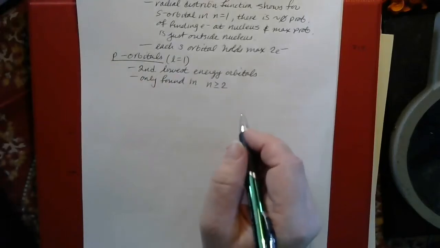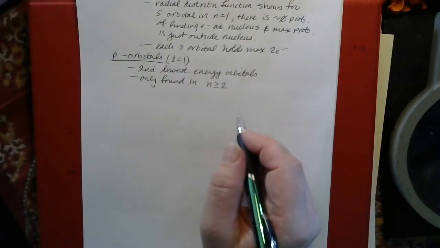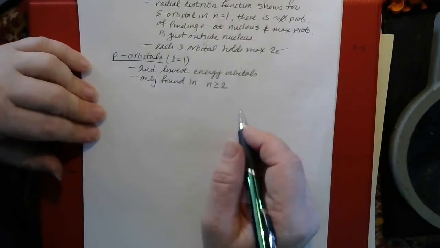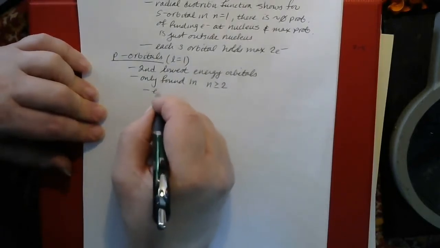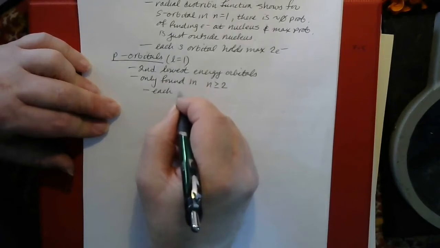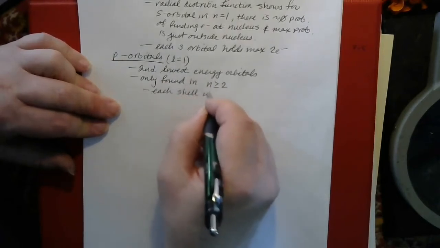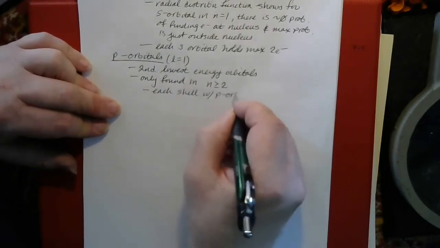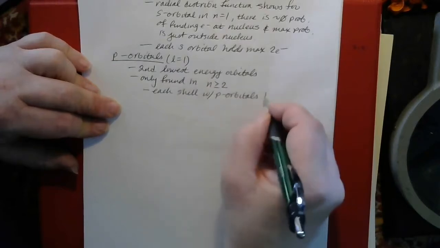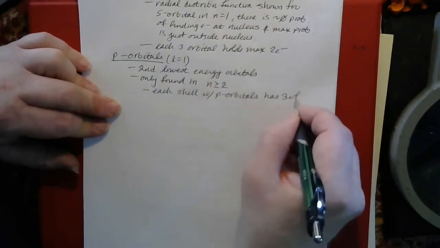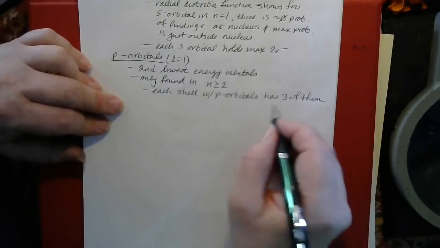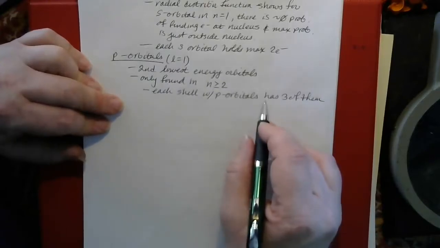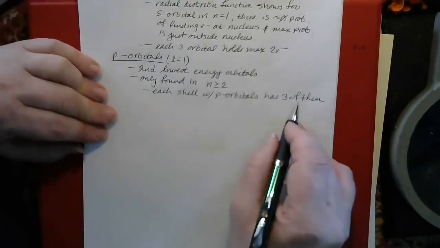And p-type orbitals are only found starting in n equals 2. So there's no such thing as a p orbital in shell number 1. And it turns out that each shell that has p orbitals, that is n equals 2 on out, has 3 of them.